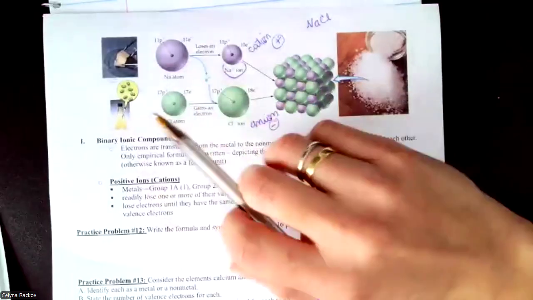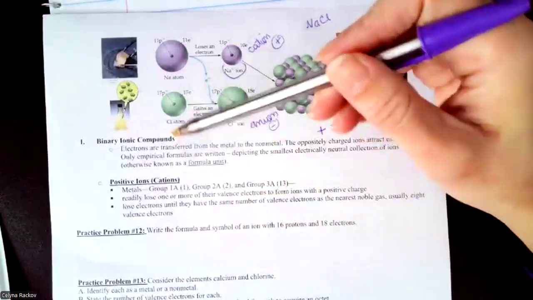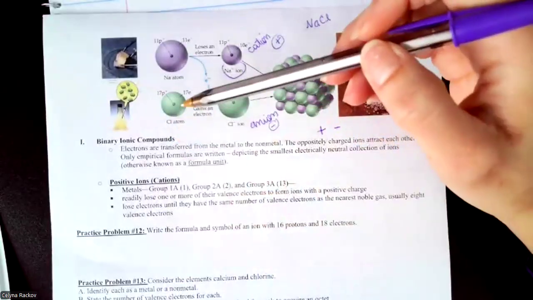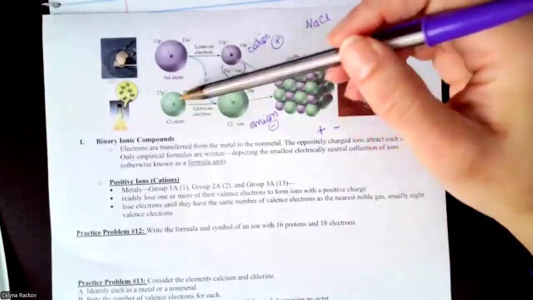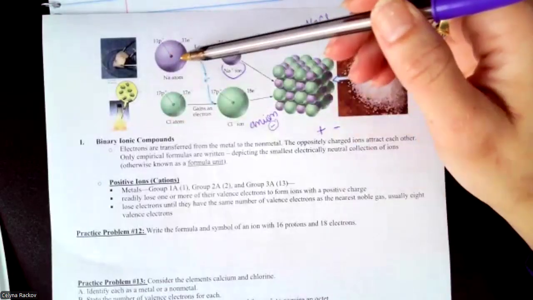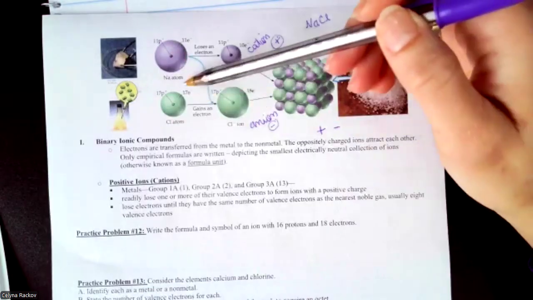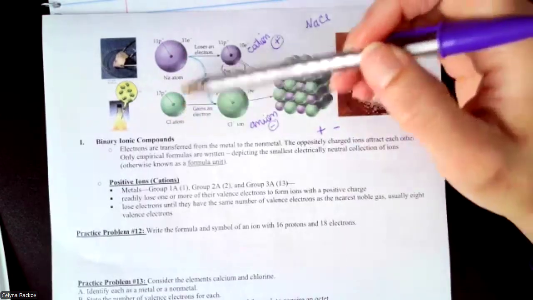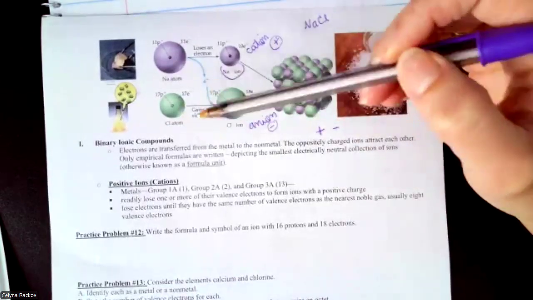Then chlorine. The atomic number for chlorine is 17, so 17 protons, 17 electrons, right? When the chlorine gains one electron from sodium, it is gaining one extra electron.